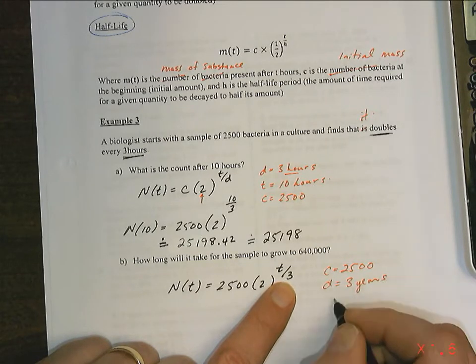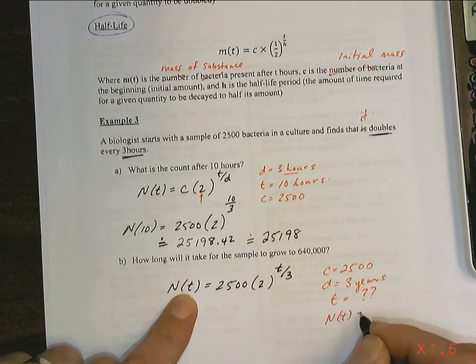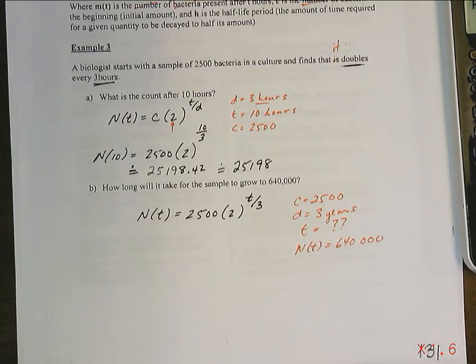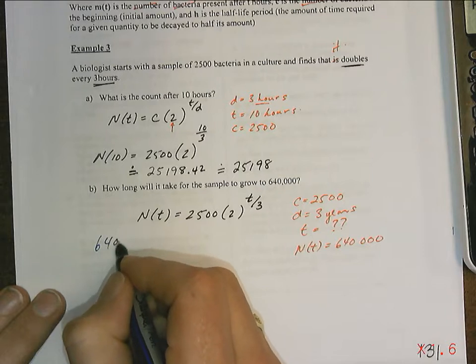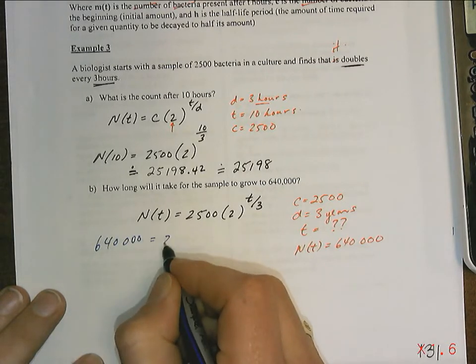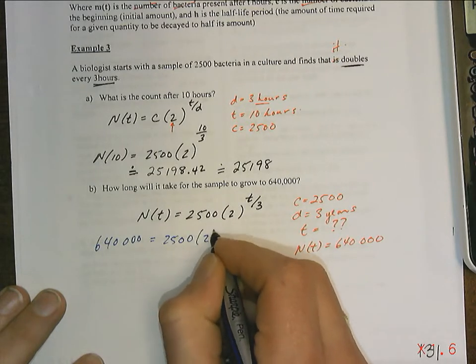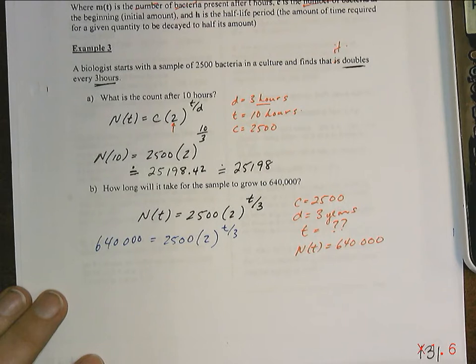The question is, how long is it going to take until the total number that we have is 640,000? That's kind of a cool question. So we'll set that up. You'll have 640,000 equals 2,500 times 2 to the t over 3. Now that's pretty scary. You've never seen something like that. Oh wait, yes you did. You've been working on exponential equations. You worked on exponential equations in the last lesson.